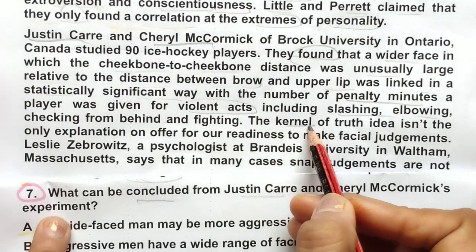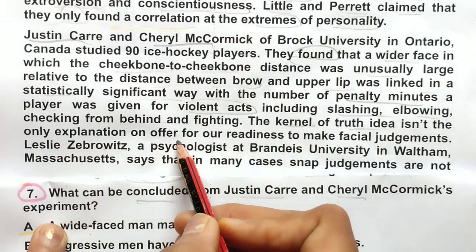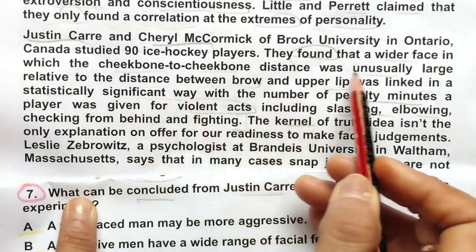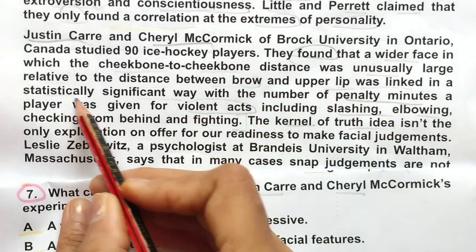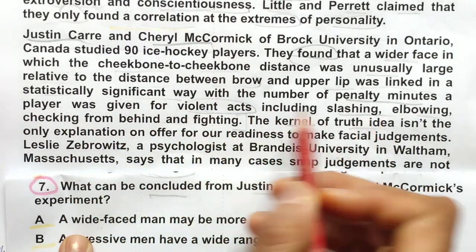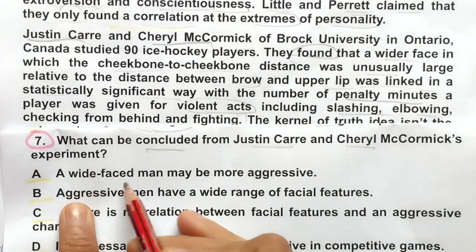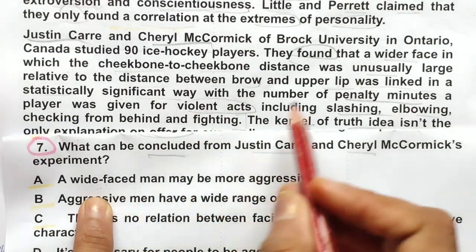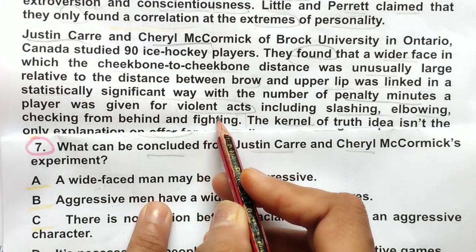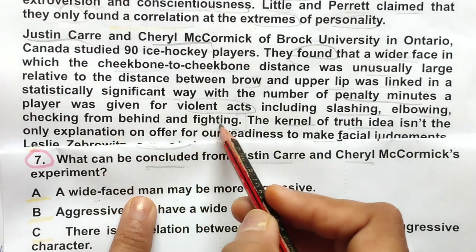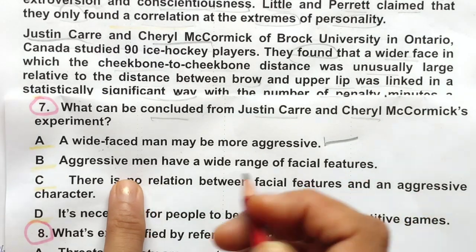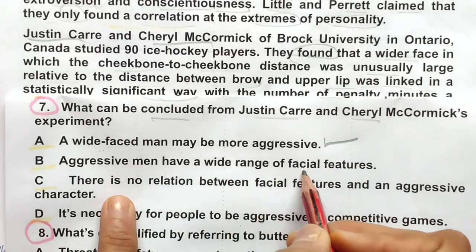Okay, the kernel of truth idea isn't the only explanation on offer. No, I think we have to read it only here. They found a wider face, so it was linked in a statistically significant way with the number of penalty minutes a player was given for violent acts including this and this. Okay, a wider face, so they are talking about face. Wider face, see this, may be more aggressive, more violent acts including slashing, checking from behind and fighting. So fighting means aggressive, so we can select this. Aggressive men may have a wide range of facial features.